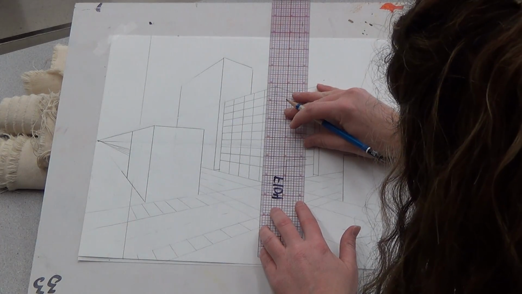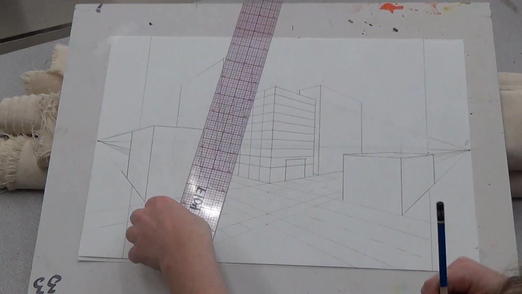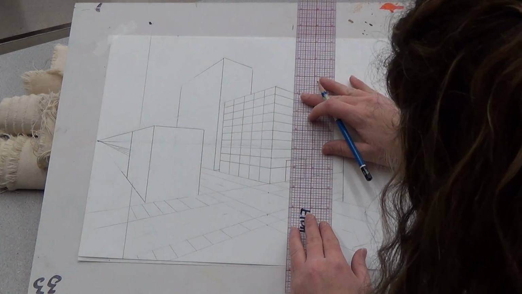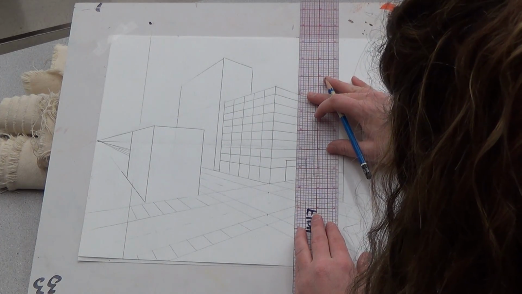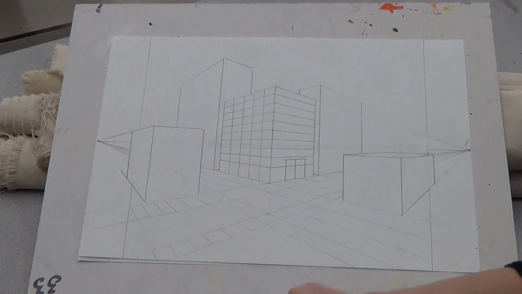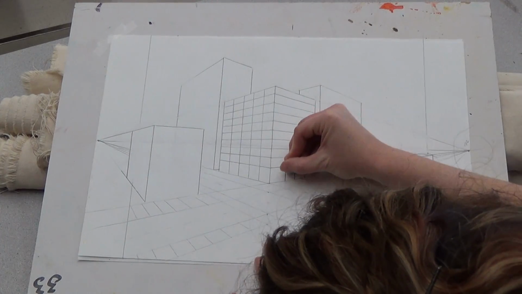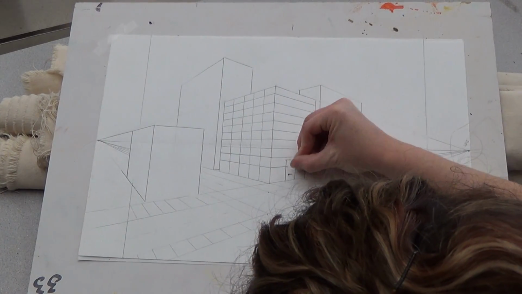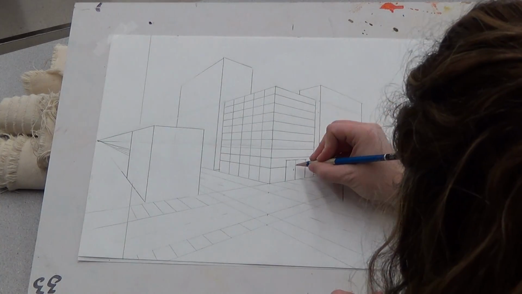I feel like that's a little too far, so I'm going to be kind of in the center. Okay. And then you would erase those other lines. And then you can put your little doorknobs on those if you'd like.